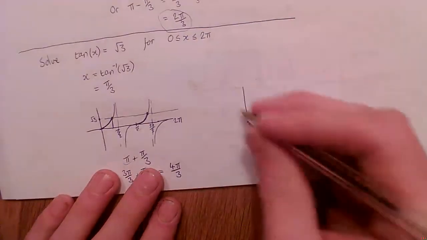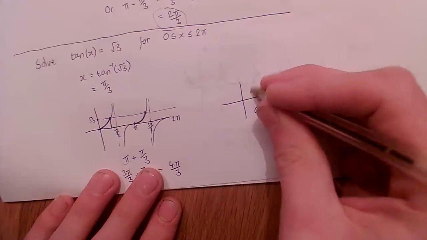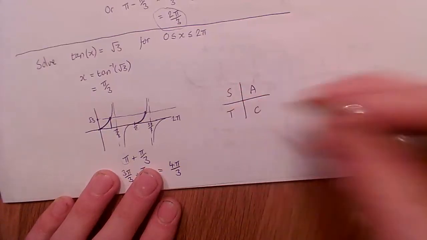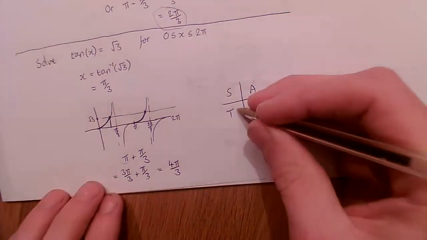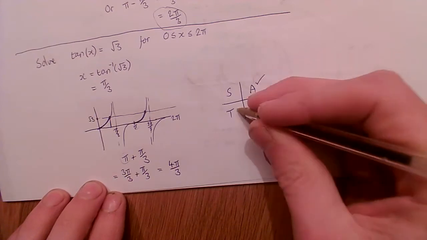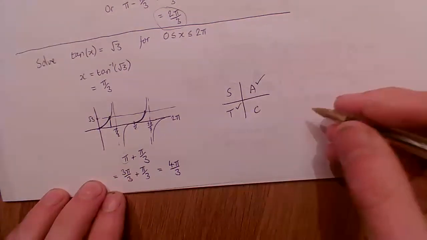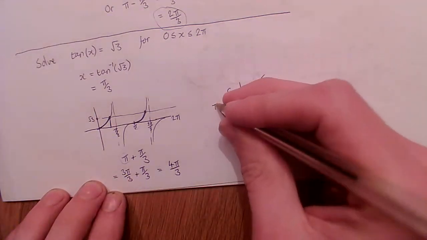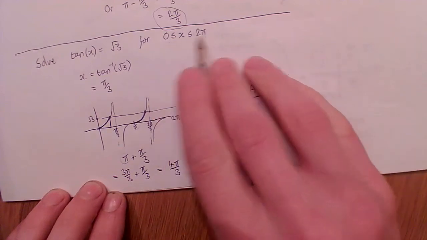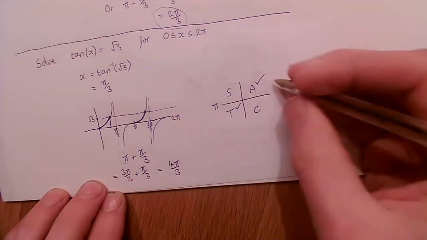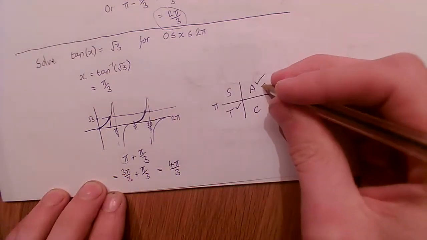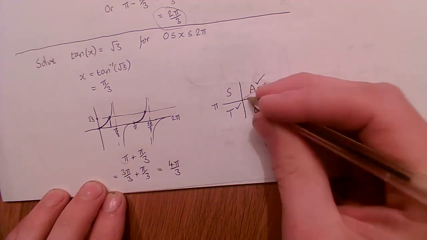We can do exactly the same with CAST. So in CAST, where is tan positive? Well, tan is positive when all are positive, and it's positive when tan is positive. That is pi, because we're working in radians, which we know from that bit of the question. So this one is our pi over 3 angle up here.